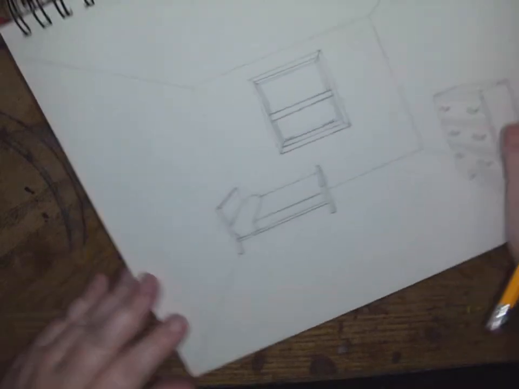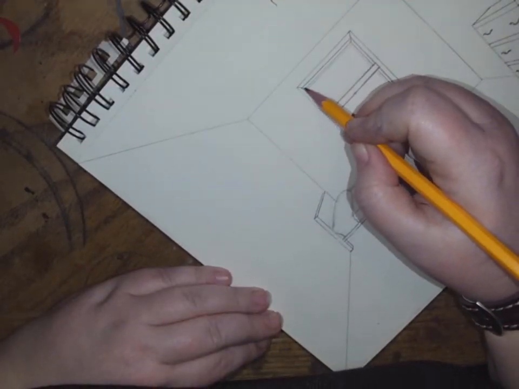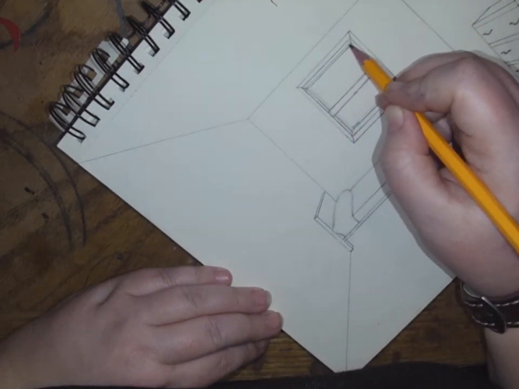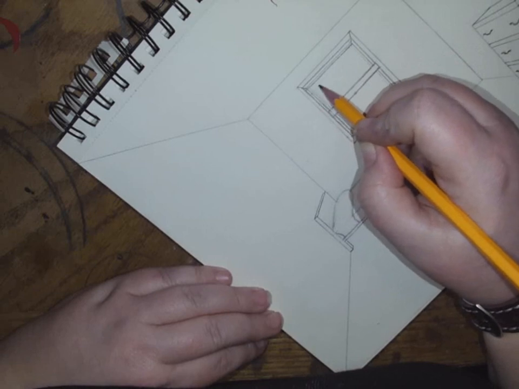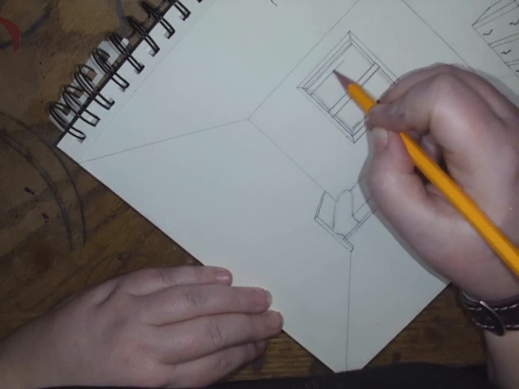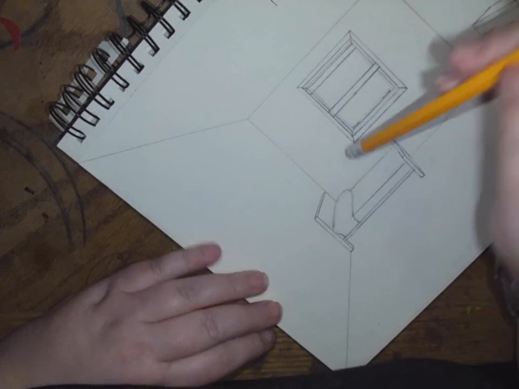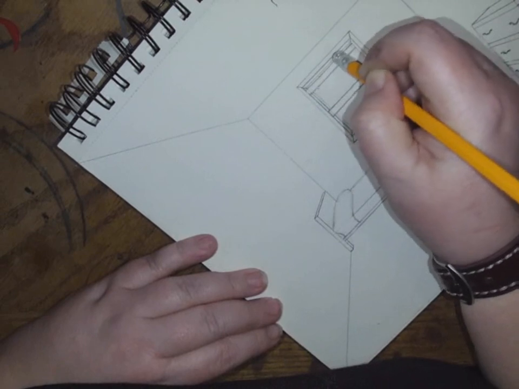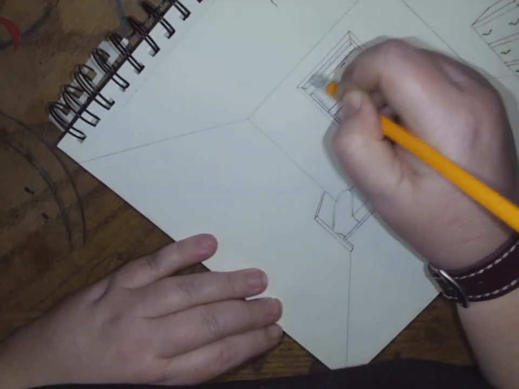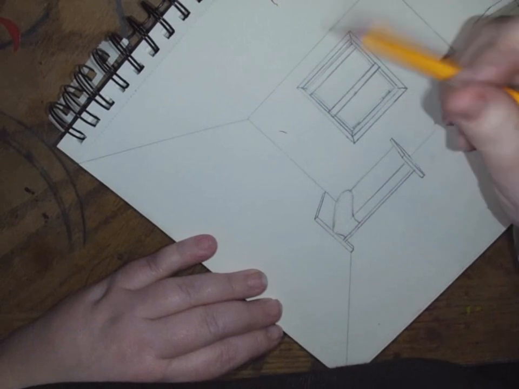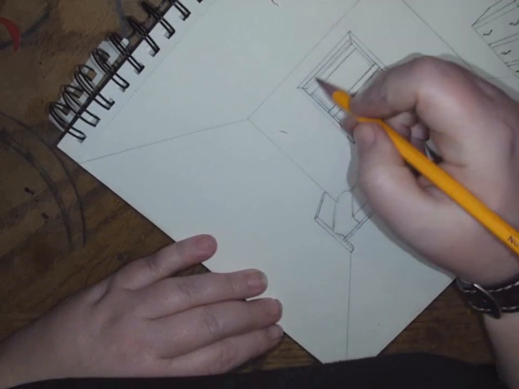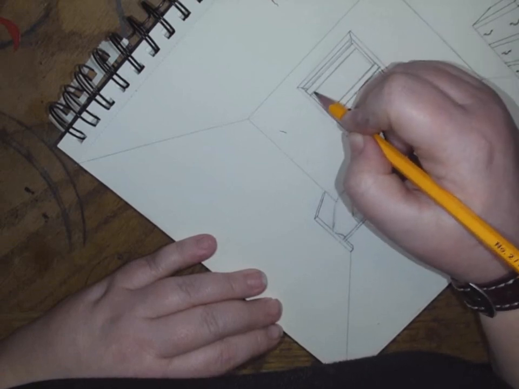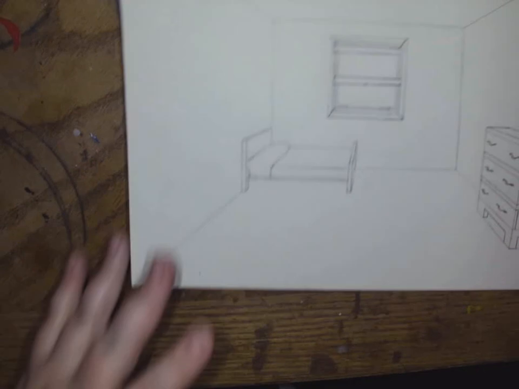The top of the window would be up here. Okay. Alright, so there's my window.